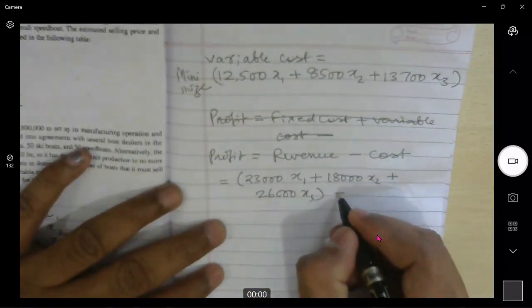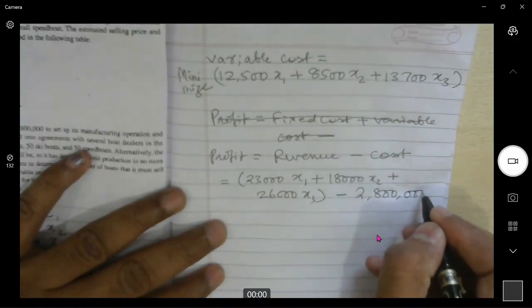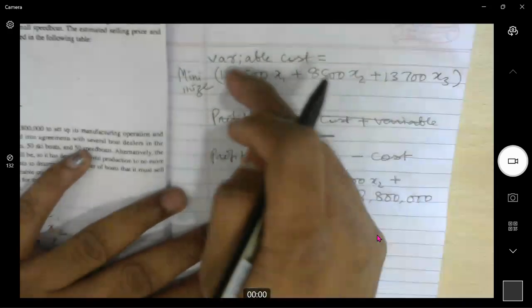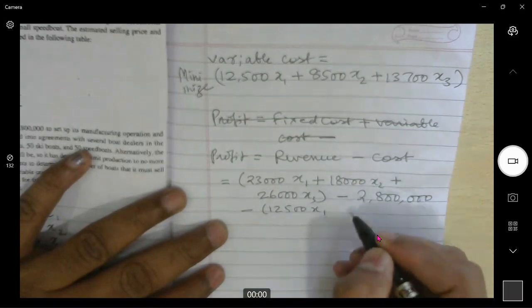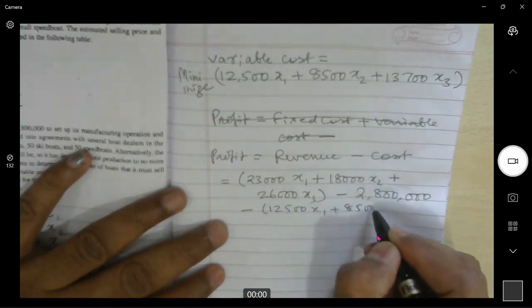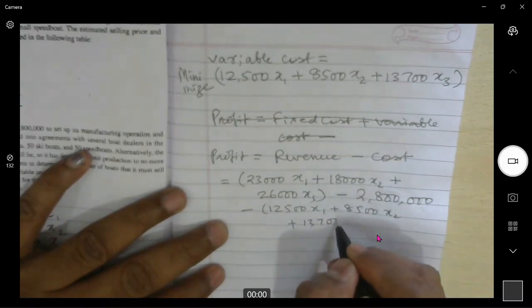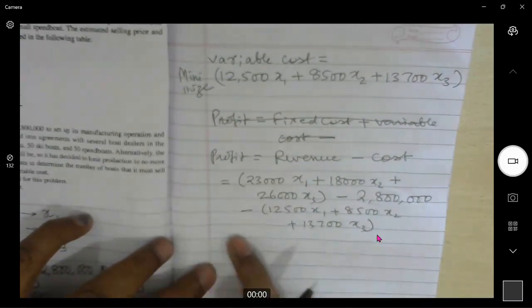So revenue minus fixed cost, that is 2,800,000, minus variable cost, the same variable cost I will write here, 12,500 x1 plus 8,500 x2 plus 13,700 x3. So this whole thing is the profit.